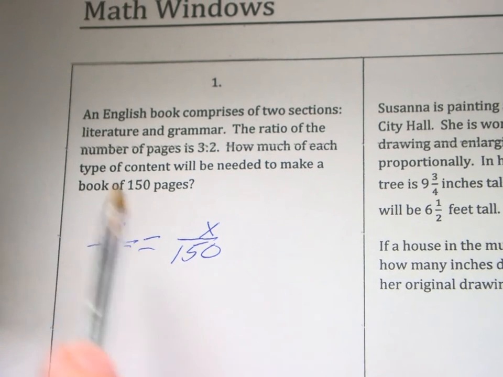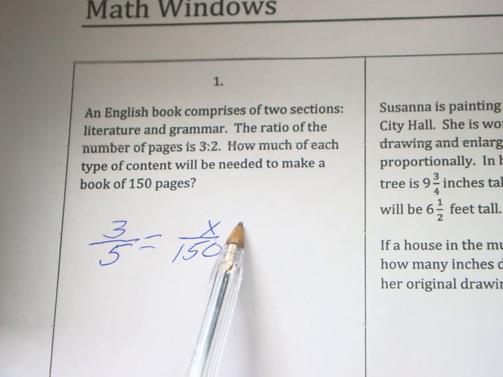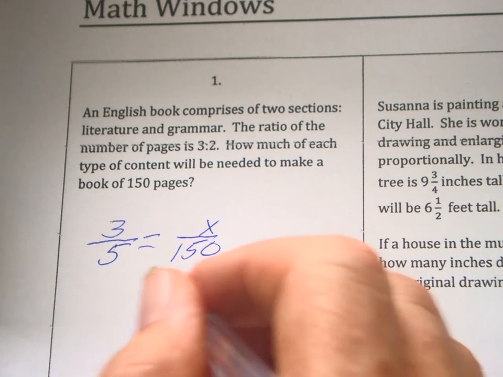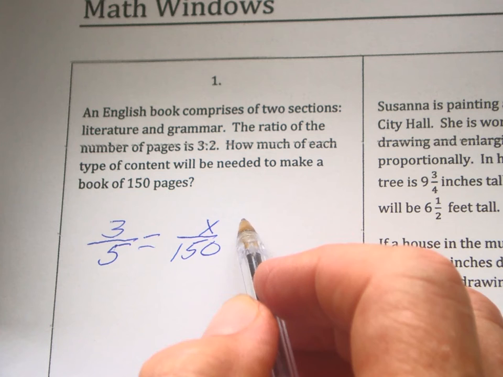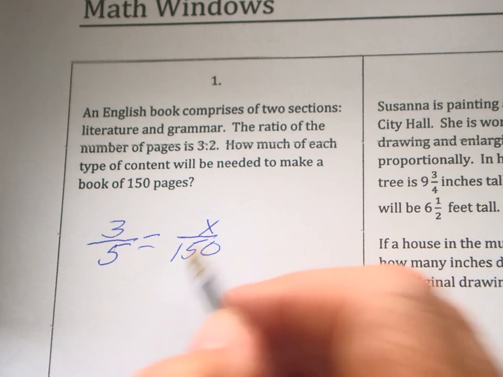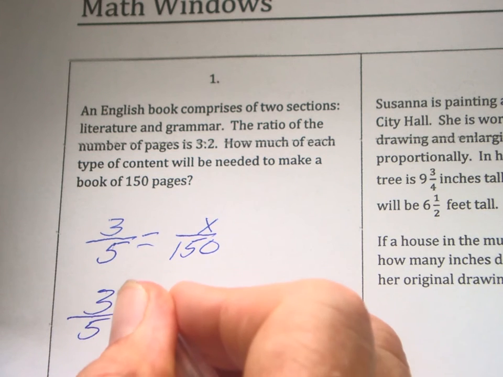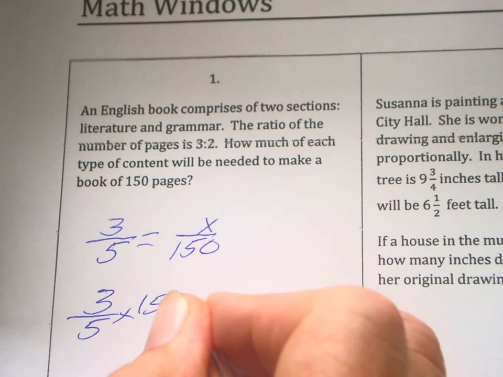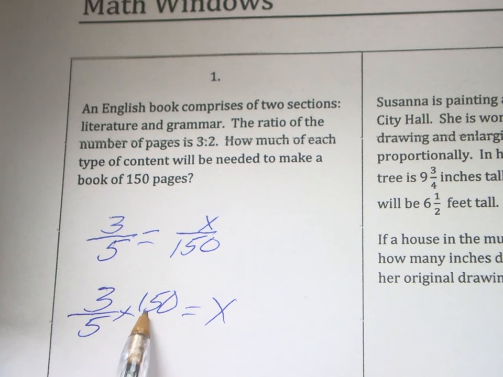Now, how do we solve this? Well, you can cross multiply. We want to get x, right? So basically, we're going to multiply by 150. If we multiply, this is divide by 150. If we multiply by 150, we should get x, because the 150 will cancel. So we're going to have 3/5 times 150 equals x. So you're going to go 3 times 150 and divide it by 5. Or you can do 3 divided by 5 times 150. Either way, it's going to work.